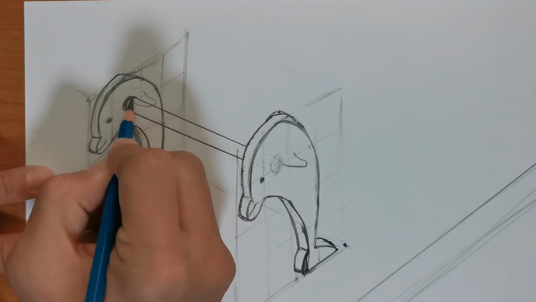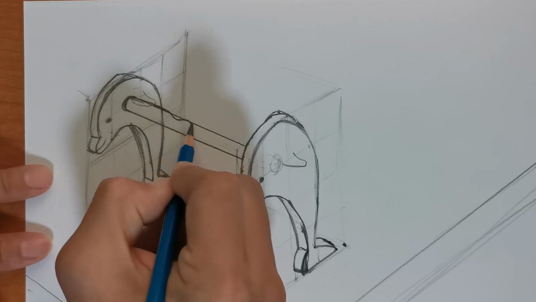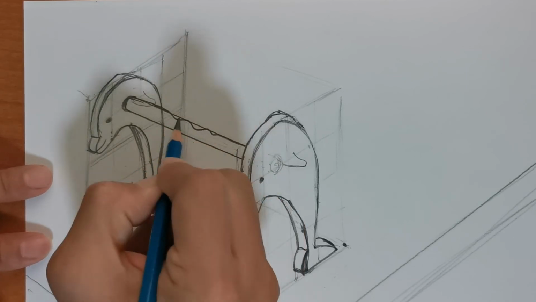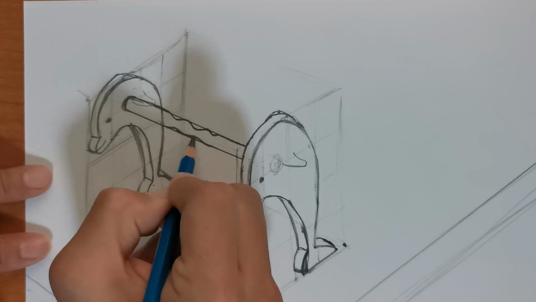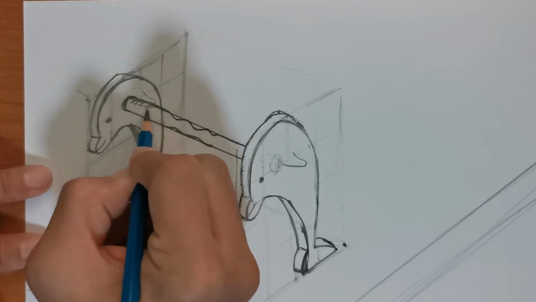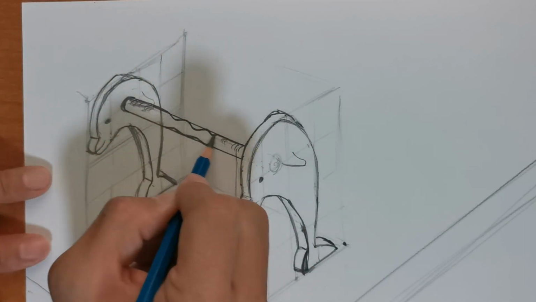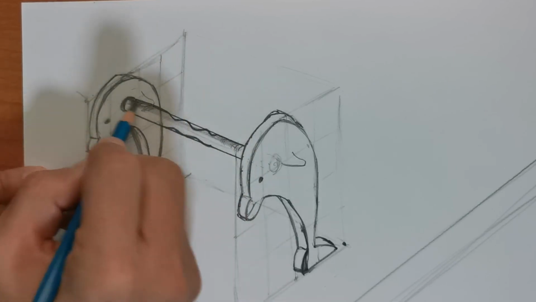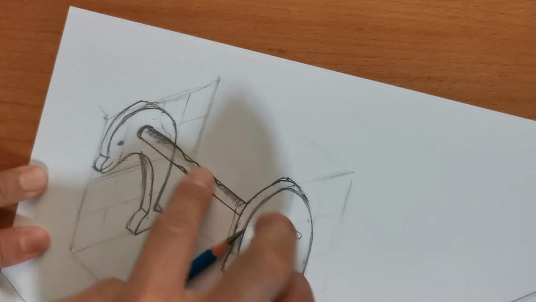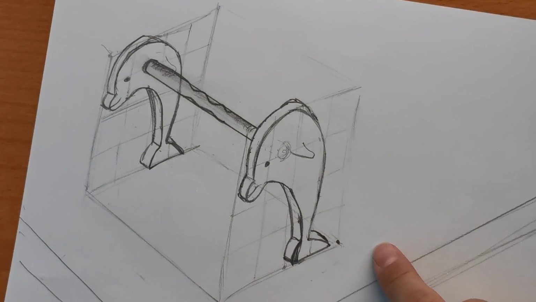Now one more thing to take note, you see, cut some contours down here. Why do you want to cut some contours down here? Some contours down here so that it is more comfortable for people to hold. Okay. So we've got one handle down here.